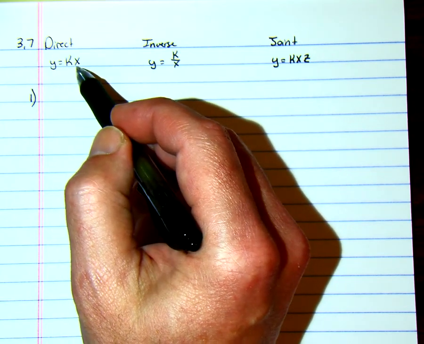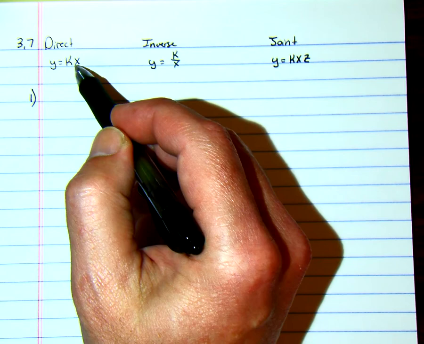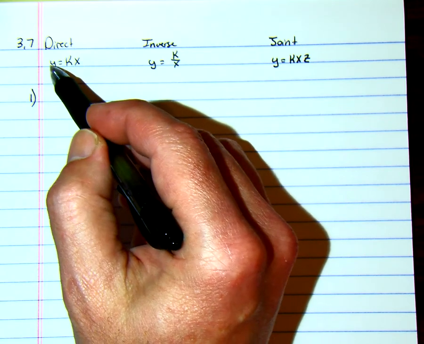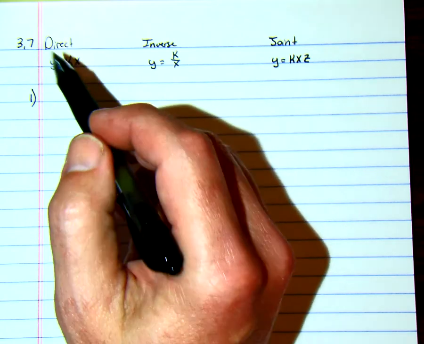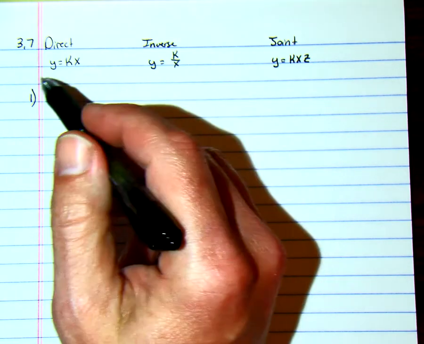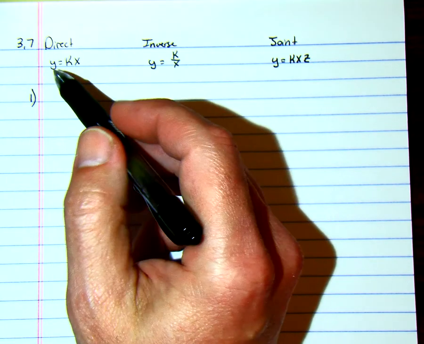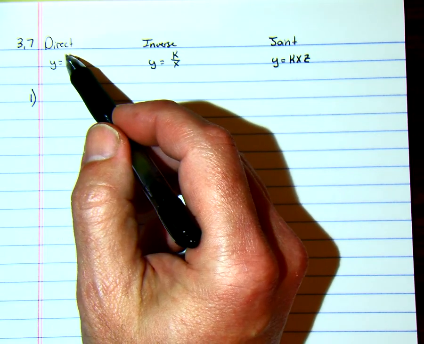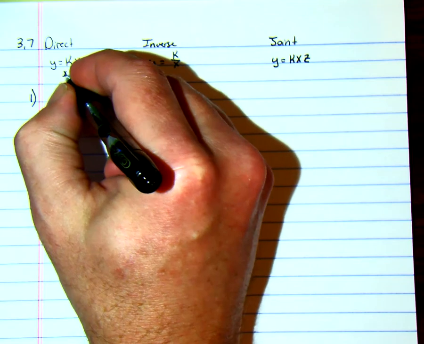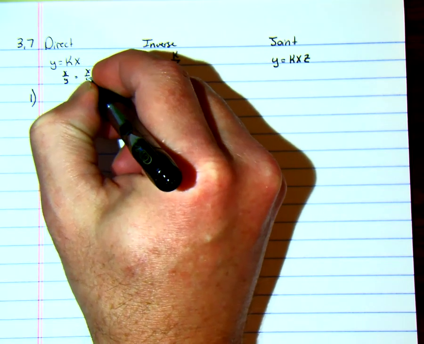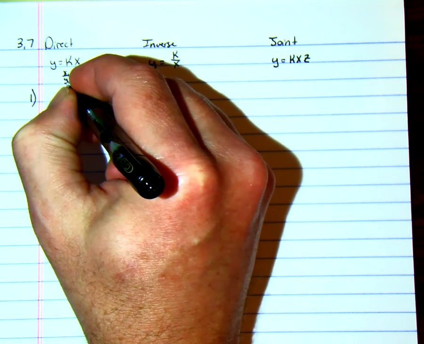So as the number of gallons bought increases, the number that gets charged to my credit card also increases. So in a direct relationship, as one variable increases, the other variable is going to increase. Okay, these can also be solved by doing proportions. So what we could do if we wanted to, x over y equals x over y, that works here.